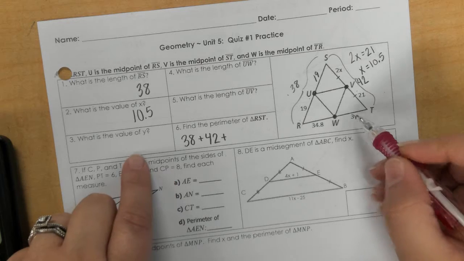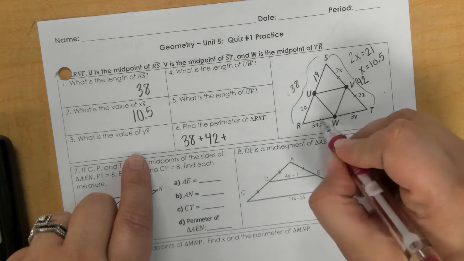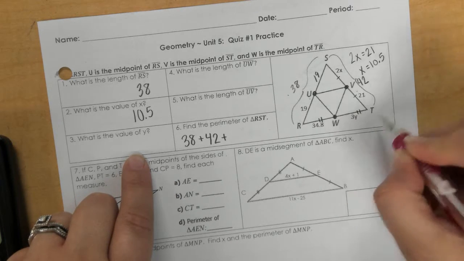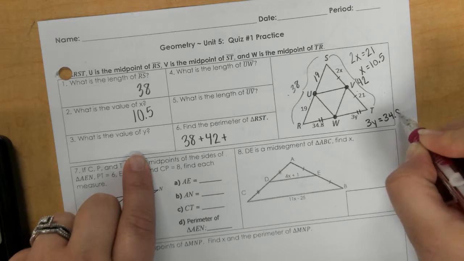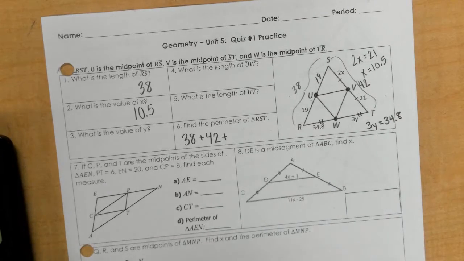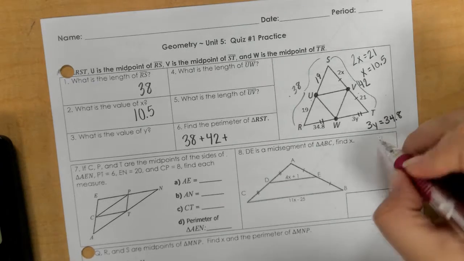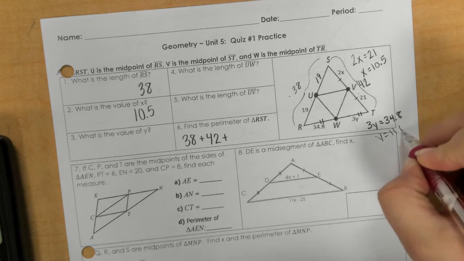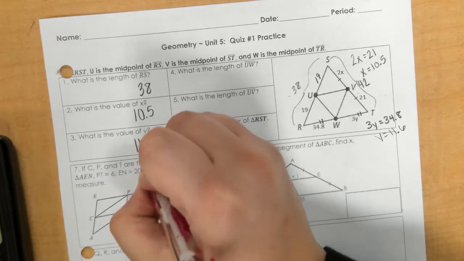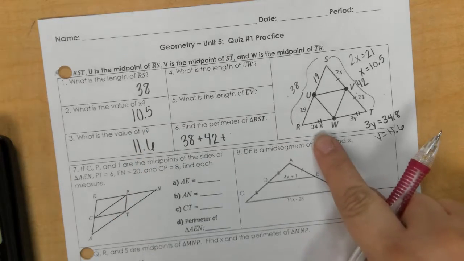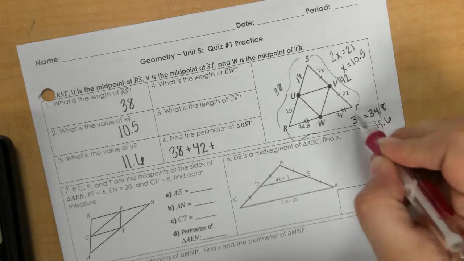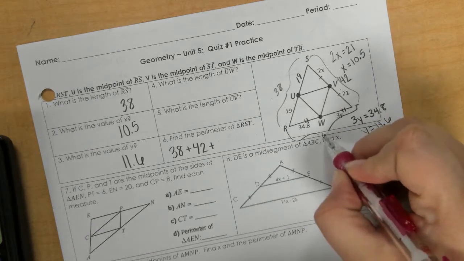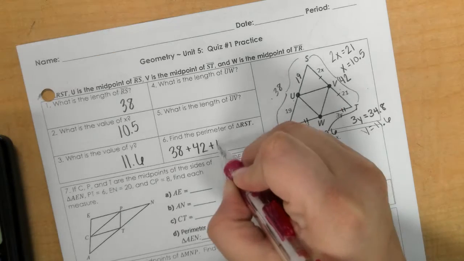Okay, so then to find y, I'm going to do 3y equals 34.8. And if we take 34.8 divided by 3, that's 11.6. And then 34.8 times 2 for both of these lengths, that is 69.6.